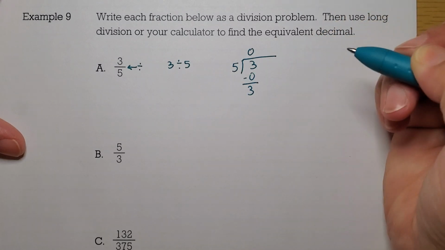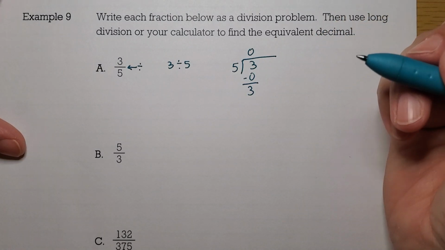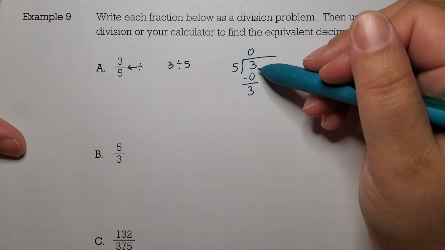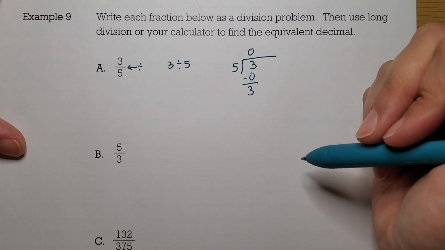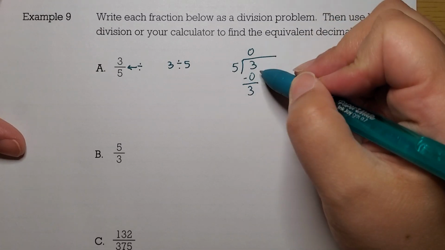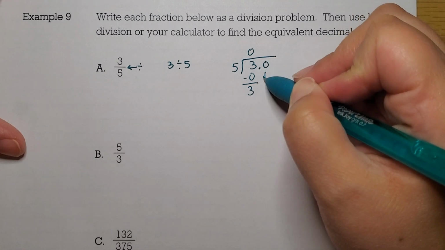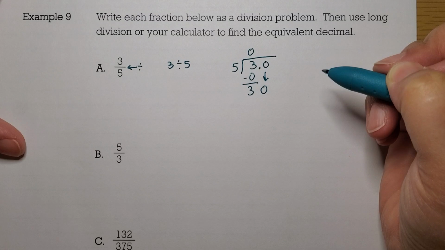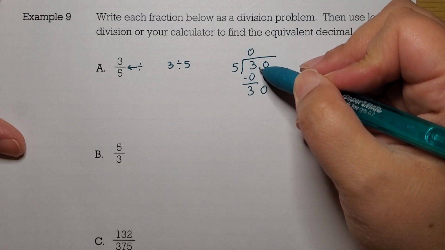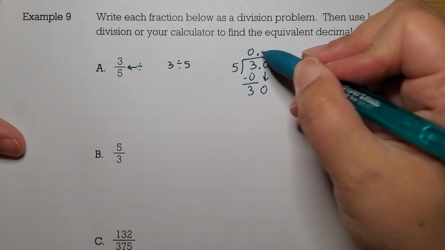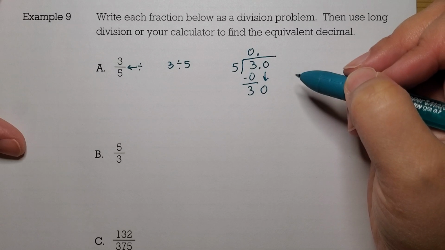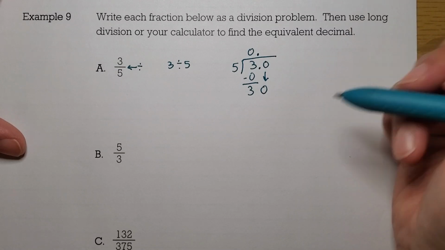When I subtract, I get 3. Now, there's nothing left to bring down, so in order to get the decimal equivalent, I'm going to add the decimal point and a 0 so that I have a digit I can bring down. When I add this decimal point under the box, I'm also going to add it on top of the box as well. And now I just keep dividing.